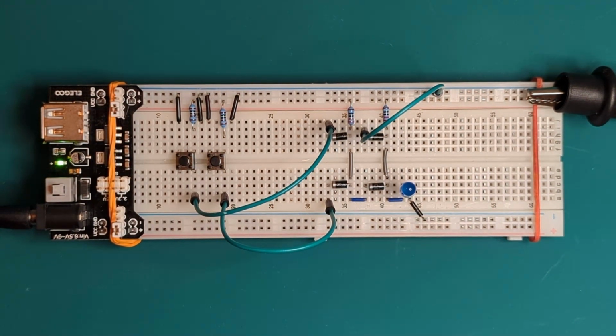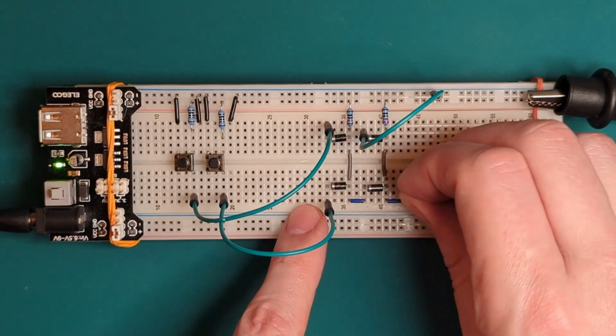Are we really sure that this composes well? I bought 10 diodes just for this video. I just only use 4, so I'm not running out yet. Let's build a third one, just in case.